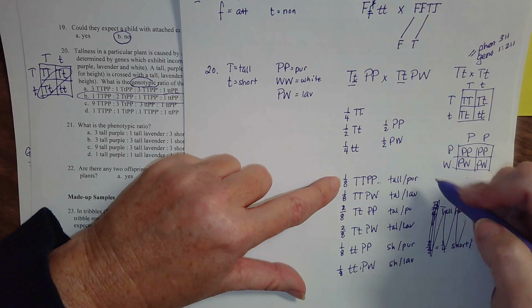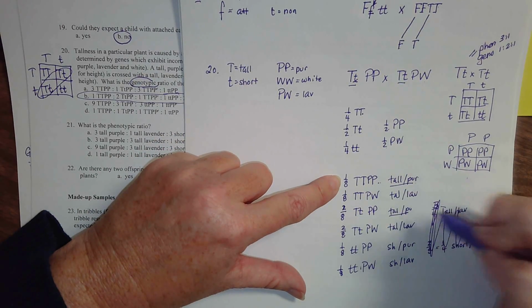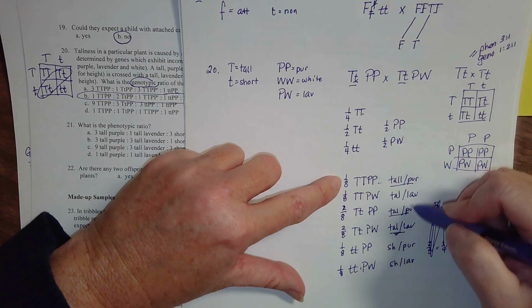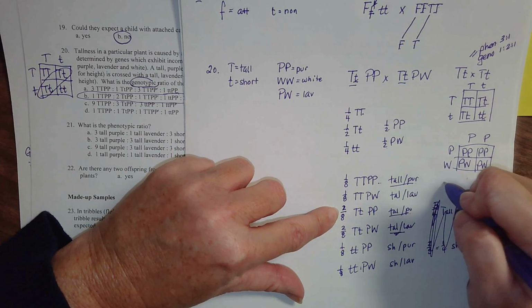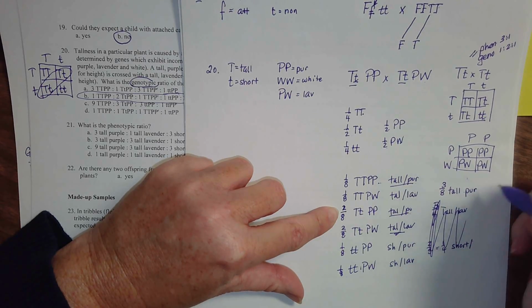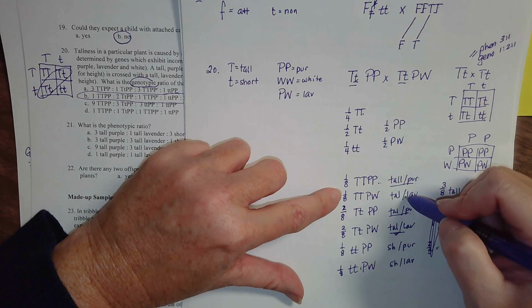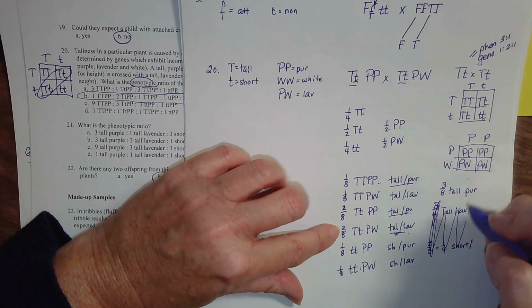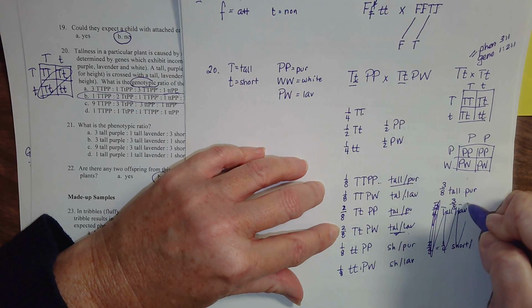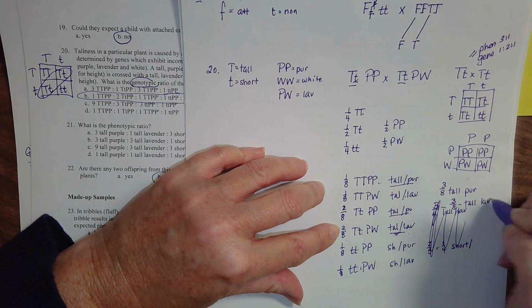So tall purple. Nope, that's lavender. So I've got 1/8 and 2/8, which is 3/8, are tall purple. Then I've got 1/8 and 2/8, another 3/8 that are tall lavender.